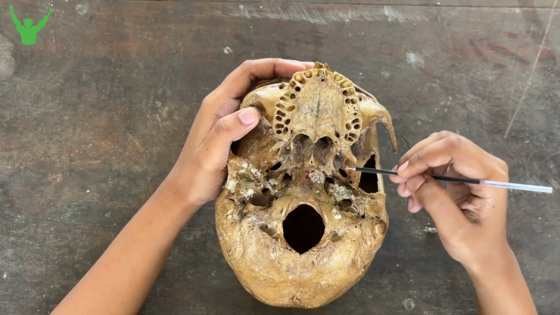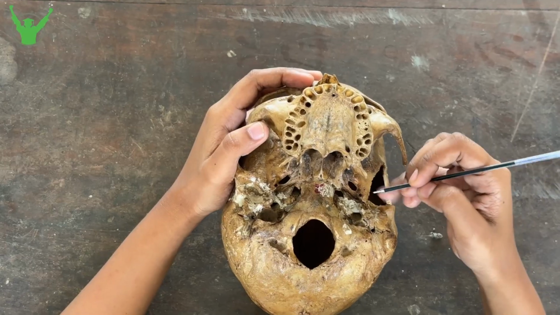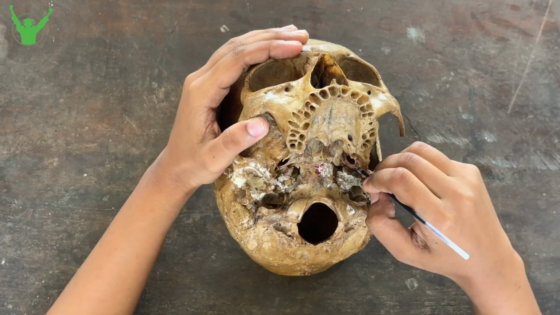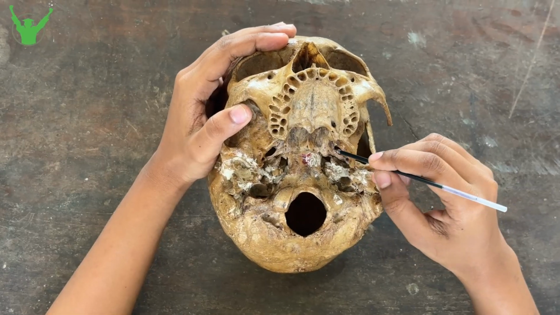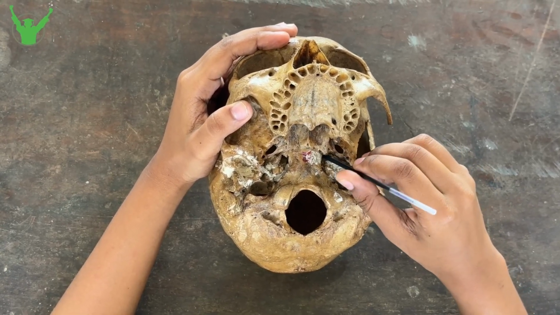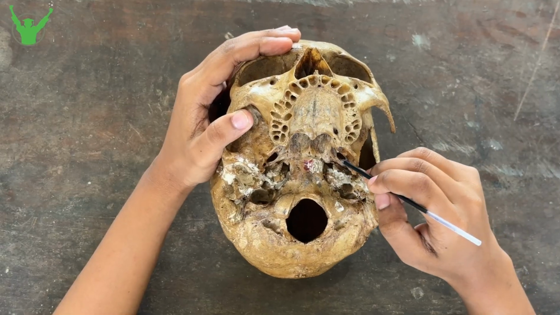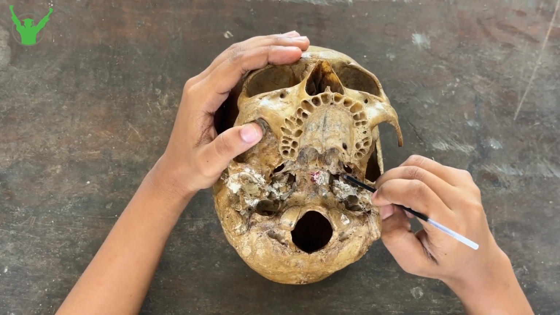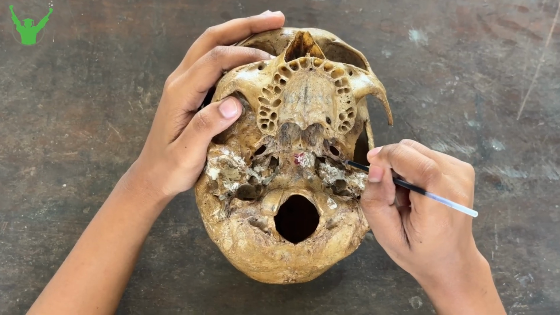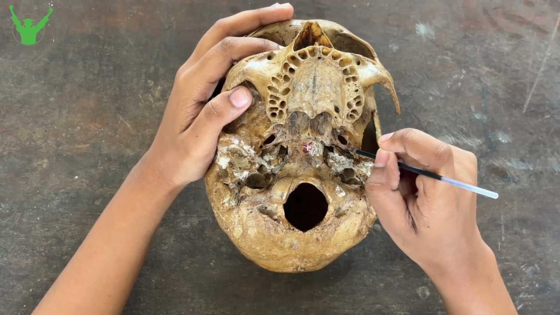The greater wing of the sphenoid bone presents the spine of the sphenoid, foramen spinosum, foramen ovale, foramen lacerum, and sulcus tubae. The foramen spinosum lodges the middle meningeal artery and the nervus spinosus.